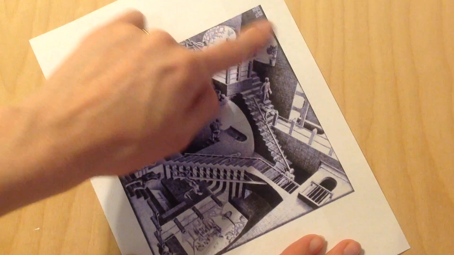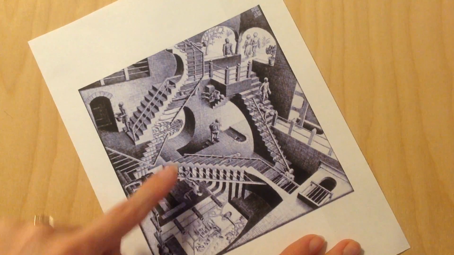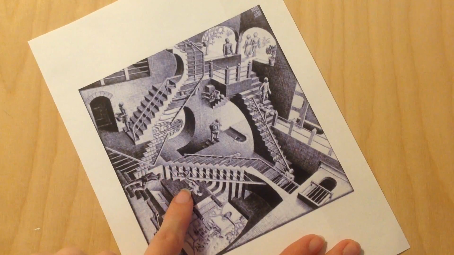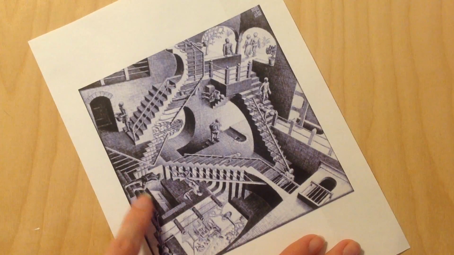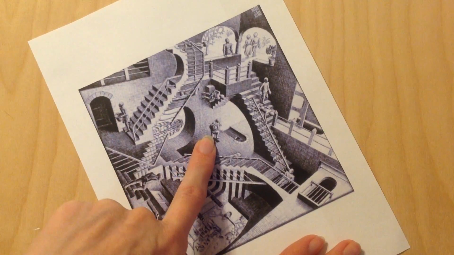Okay, look here. If you look outside, you can see people walking outside, walking down the stairs, walking up the stairs sneakily. But this person now looks like they would fall down, and this person looks like they would fall down, and this person looks like he would fall down right on top of his head.